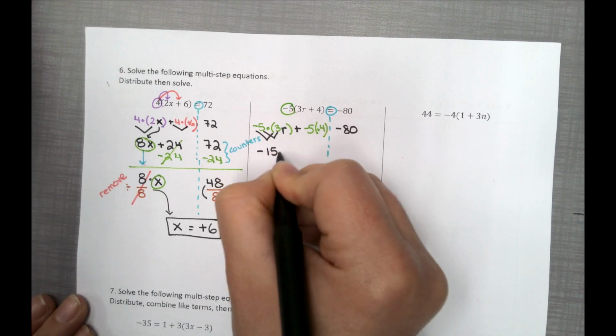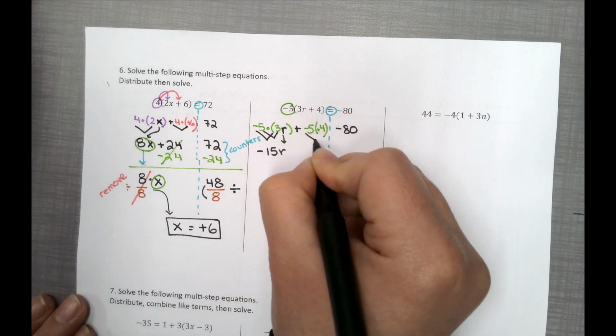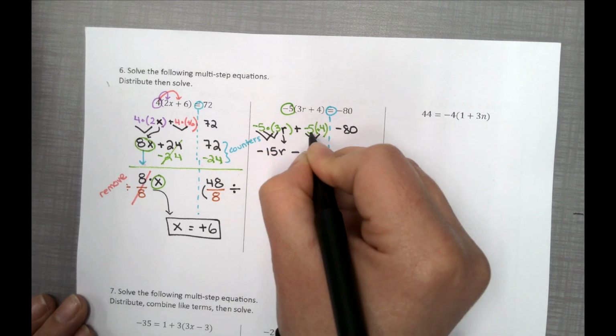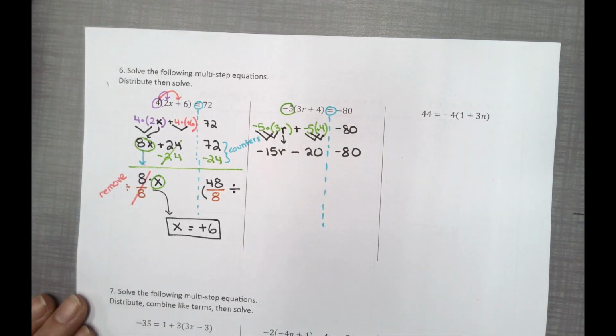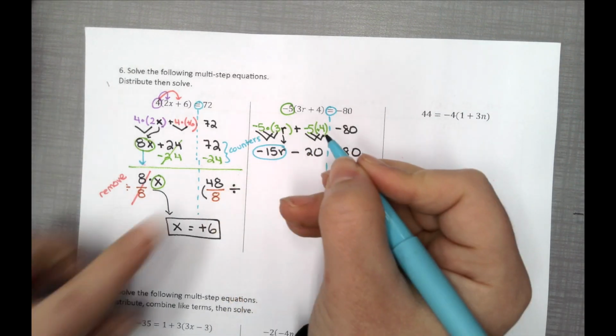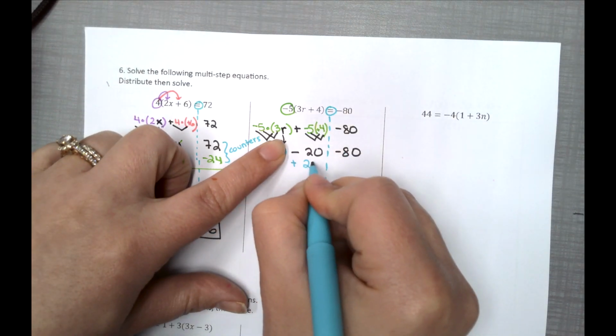Do we have a letter? Yes, that letter is R. Same or different? Different, which means negative. 5 times 4 is 20. Bring down the negative 80. We're going to continue. Here's our term with the variable. Cover it up. I'm going to add 20 to both sides.